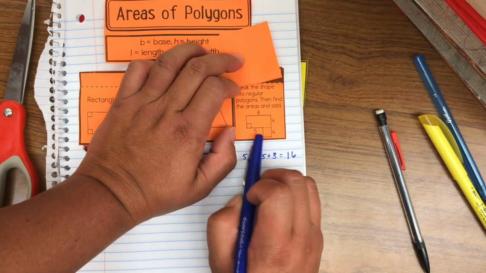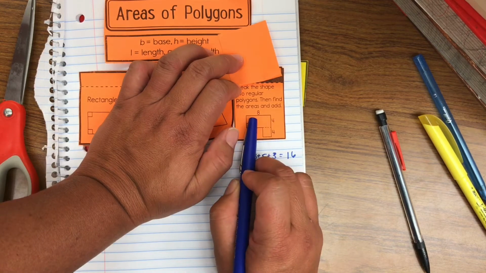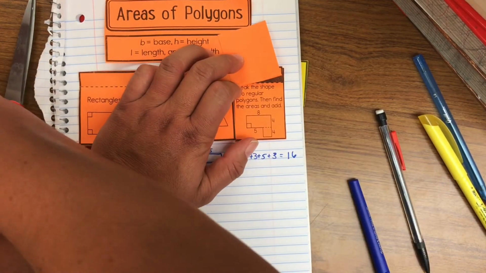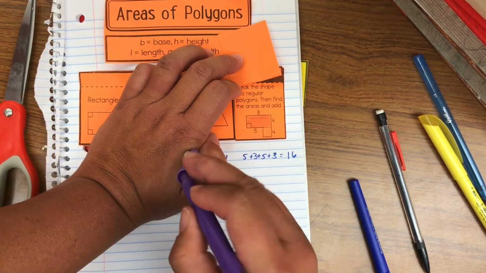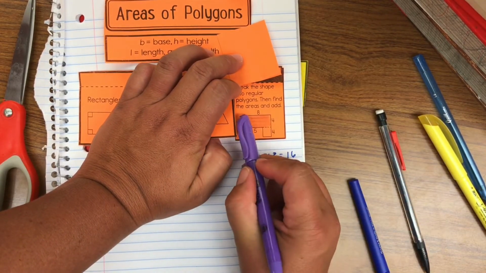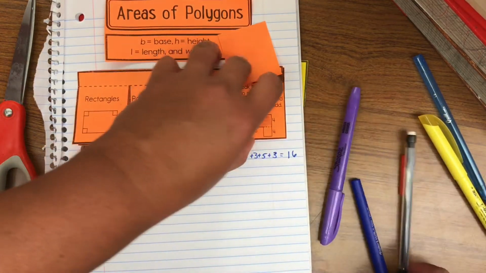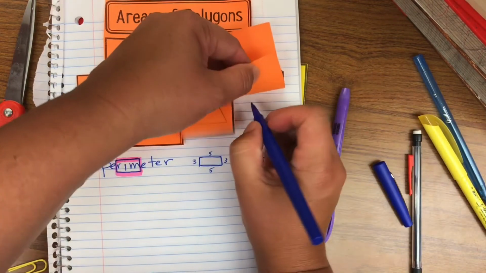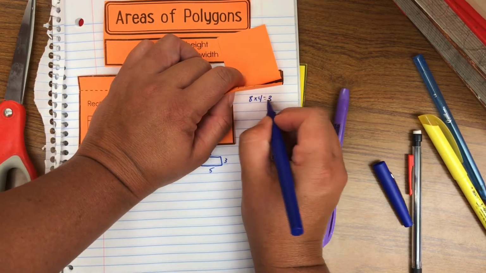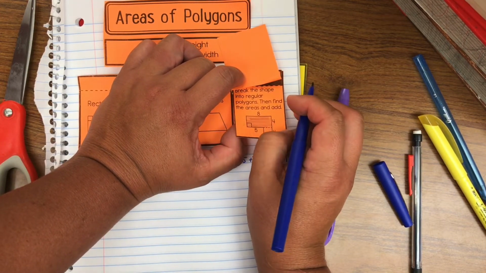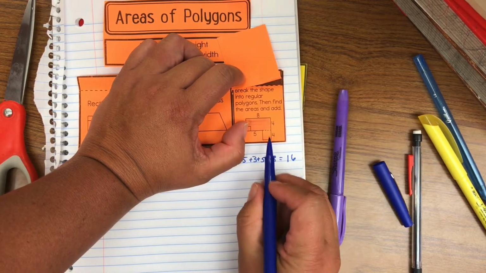So if the shape looks like this, and we have 8 and 4, so this rectangle right here, in fact, I'll highlight it. We'll call this the purple rectangle. 8 times 4, because the length and the height of this rectangle would be 8 and 4. So 8 times 4 would be 32 for that purple rectangle. And then we have this one right here.